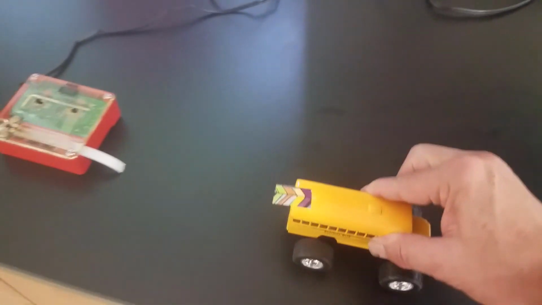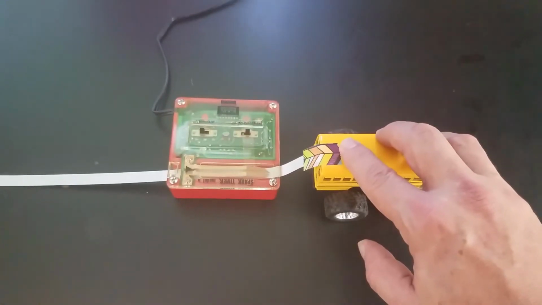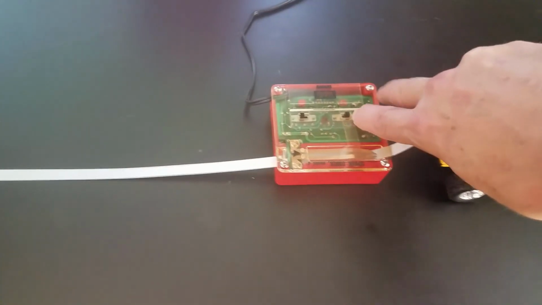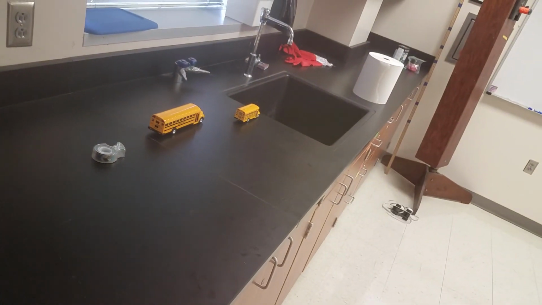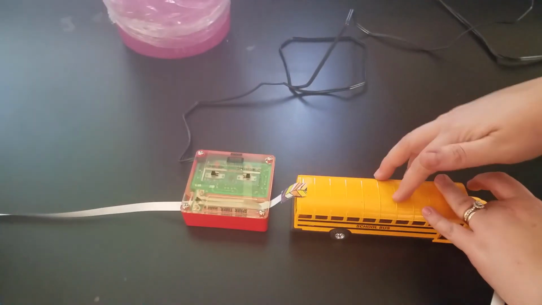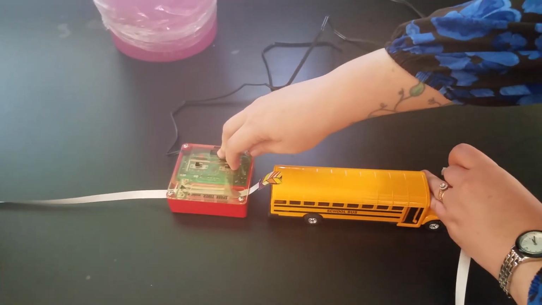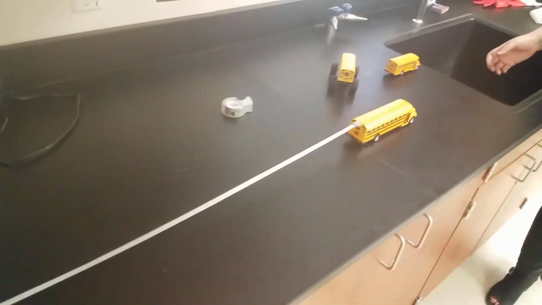Okay, now we're going to look at the monster bus. We wind this back. Okay, we've got it taped on. We'll switch on the power, if I can do that one-handed. There we go. And let the bus go. Crash. And turn off the power. Okay, and for the big bus, here we go. All right, and power off.